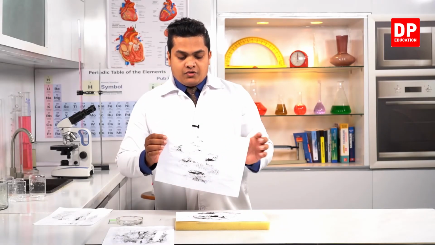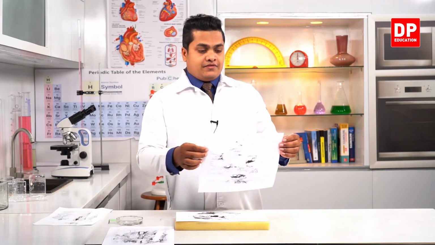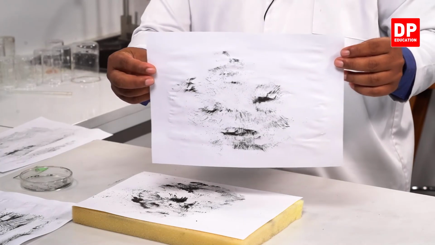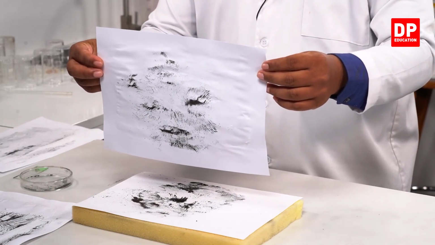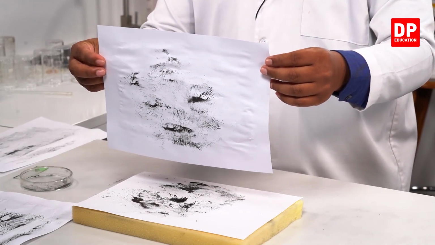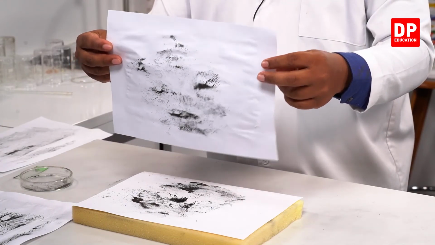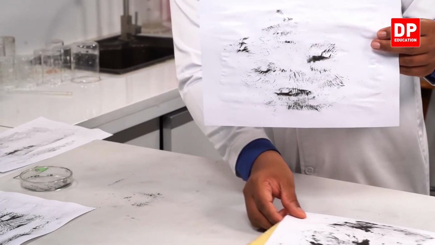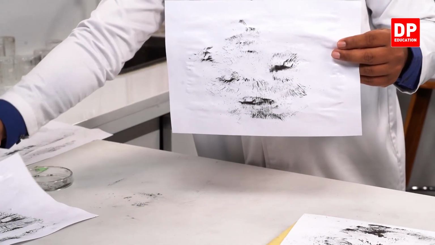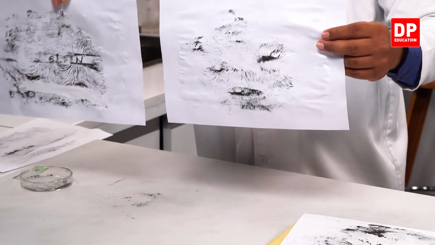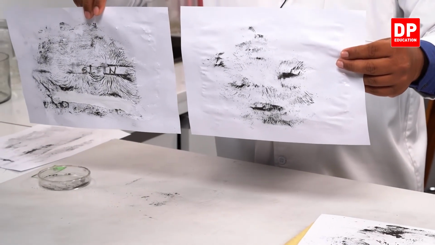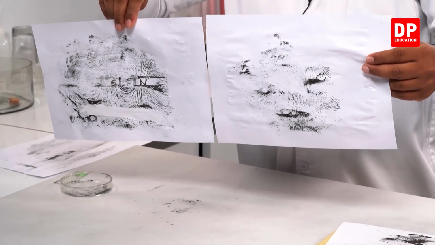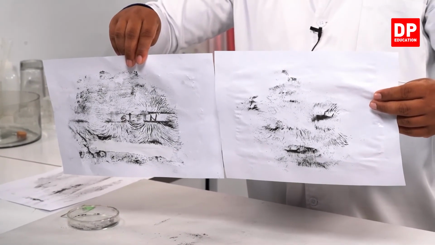Right, my dear children, now in this you can observe the magnetic field lines are facing away from each other, not like in the previous case where we did get an imprint. So I'll remove it and I'll show you the other one. So see this one and this one, there is a clear difference. There is a clear difference between the arrangement of magnetic field lines.